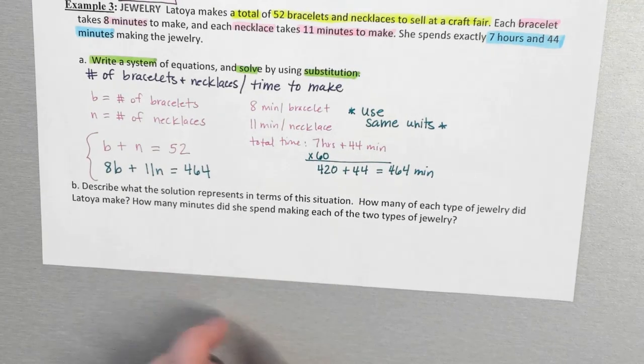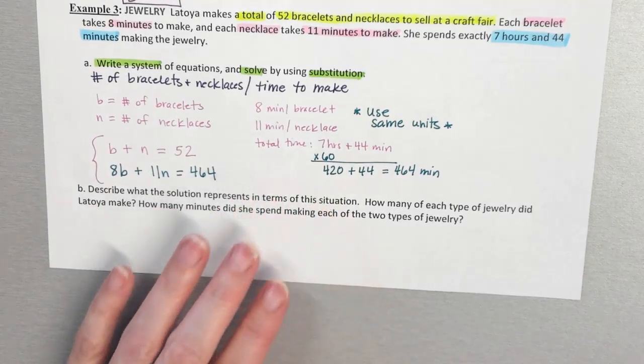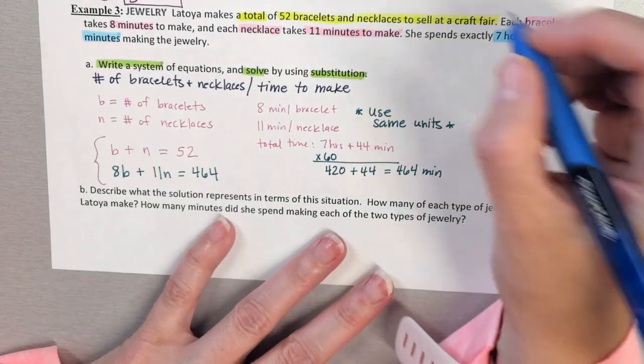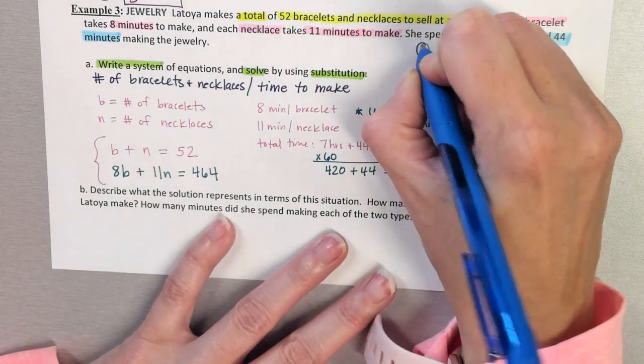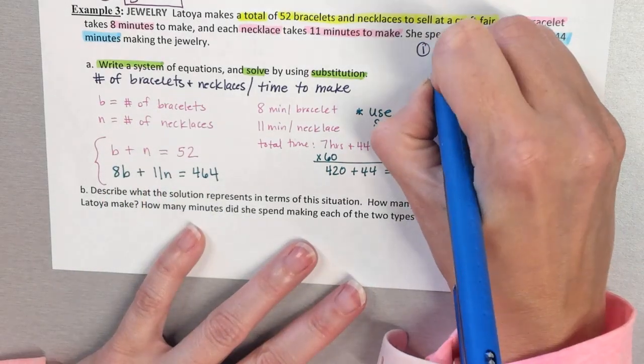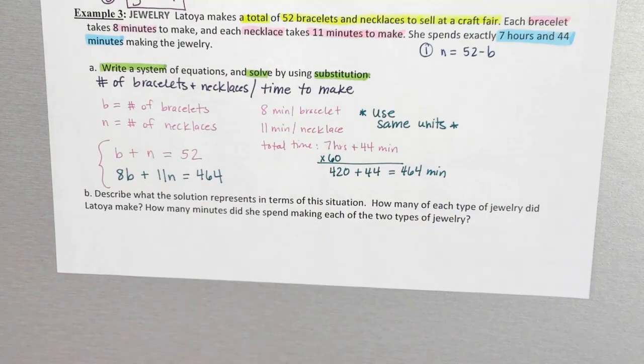Okay, so you guys can pick. Should we solve for the B or should we solve for the N? It honestly does not matter. Okay, so if we solve for the N, then what would we do with the B? Yep, subtract both sides. Okay, so then we have 52 minus B. That's what we're going to plug in.